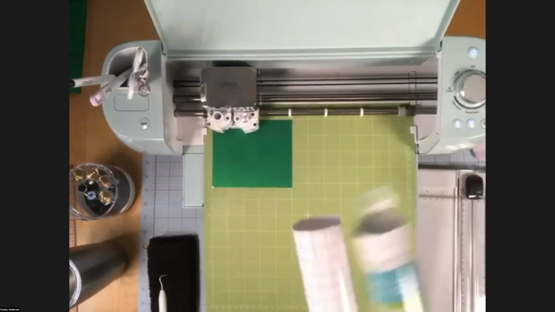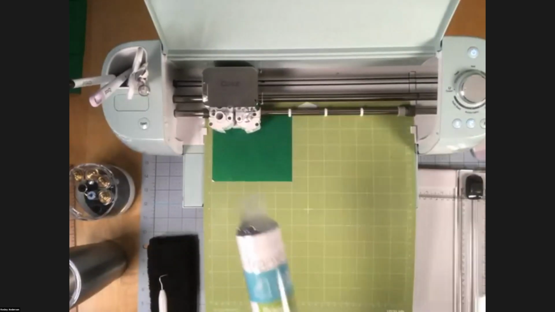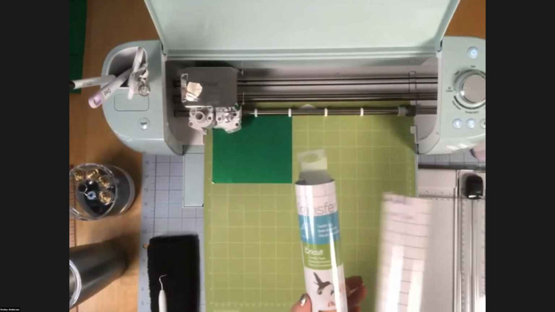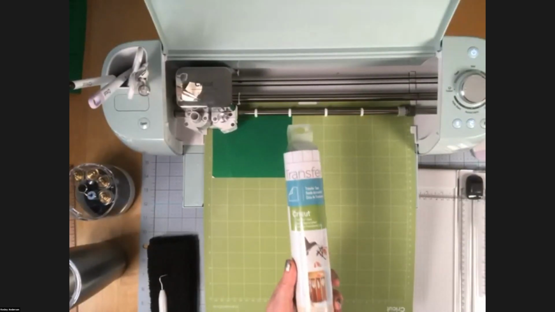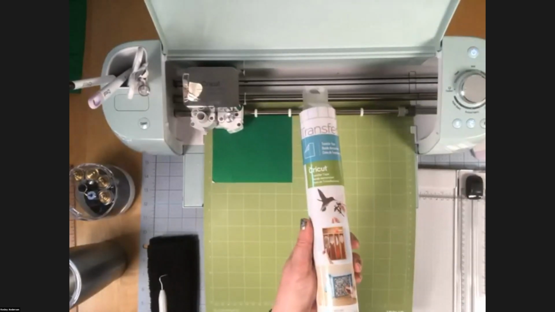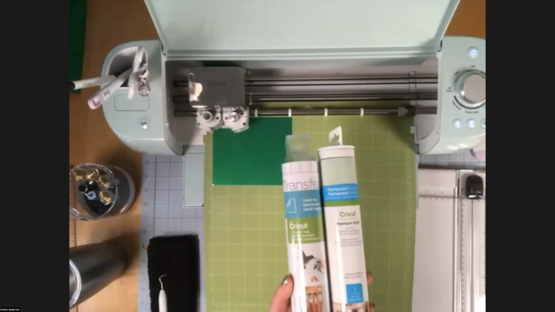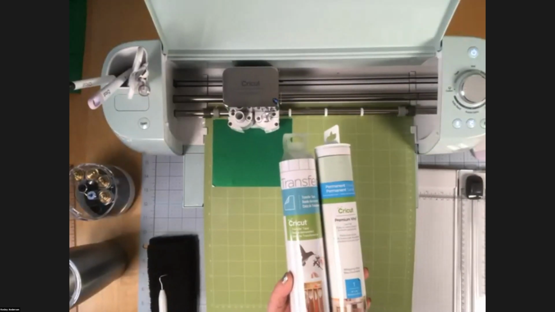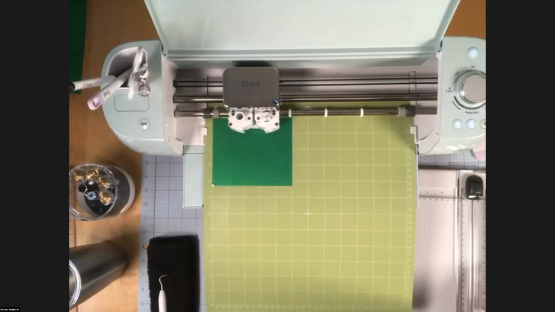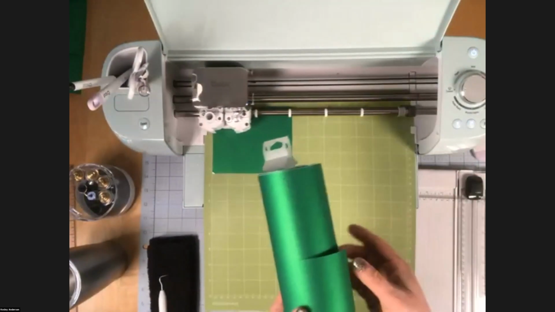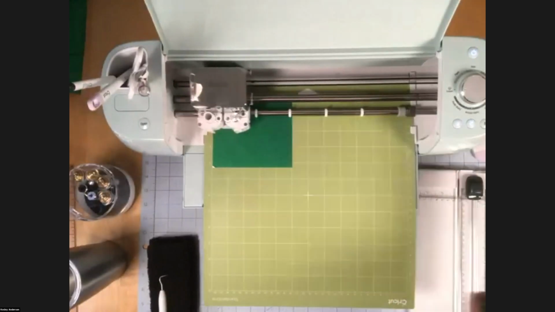Now, there's 2 different types of transfer tape. You have the regular transfer tape, which has a gray color to it. This is what I would use if I were doing a premium vinyl. Since the shimmer has a bit of a texture on the surface, you need something that'll grab it a little bit stronger.